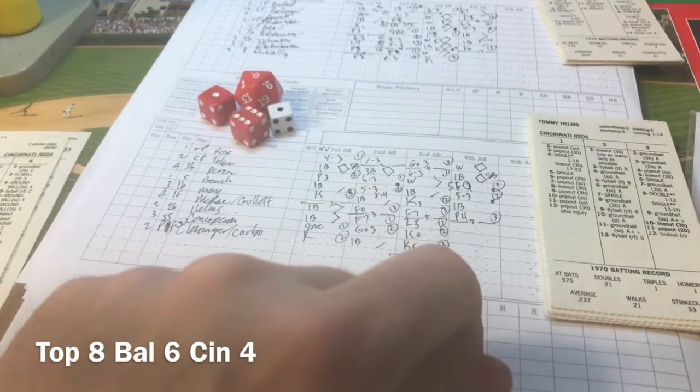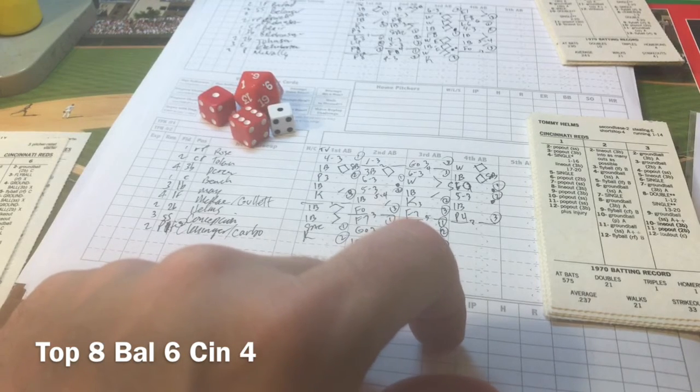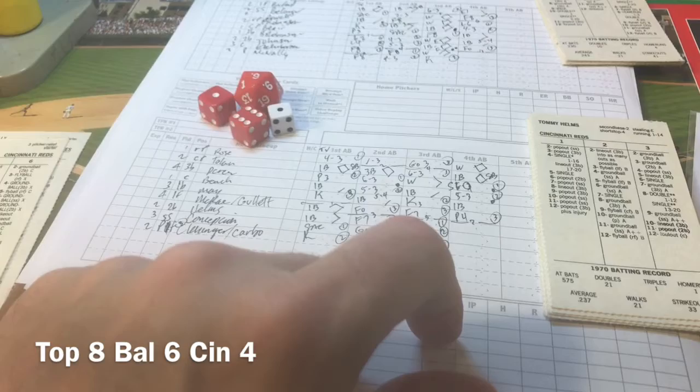Welcome back. You are joining the action in the top of the 8th inning. We are replaying Game 6 of the 1970 World Series. The Orioles lead the series 3-2, and the Orioles lead this game 6-4. Batting for the Orioles is going to be Andy Etchebarren, the pitcher spot, and Don Buford.